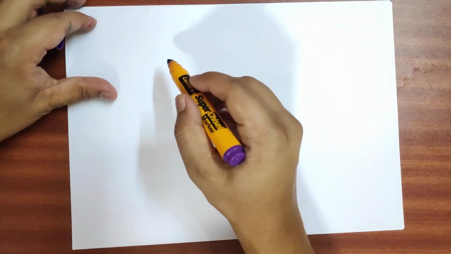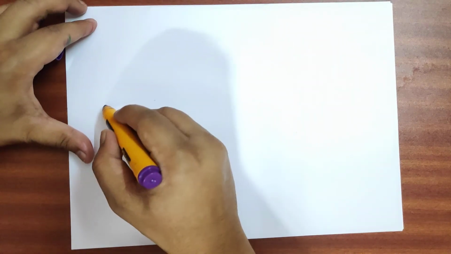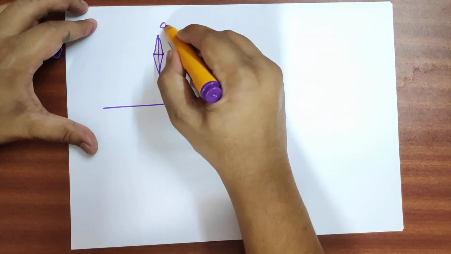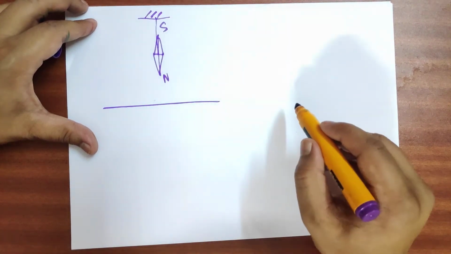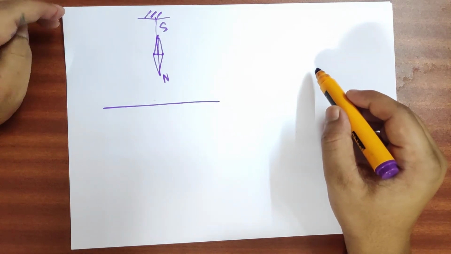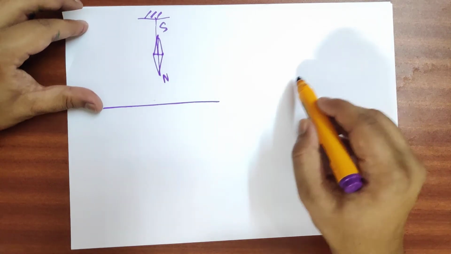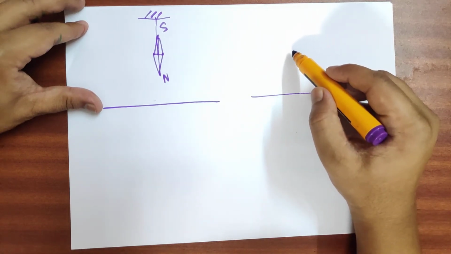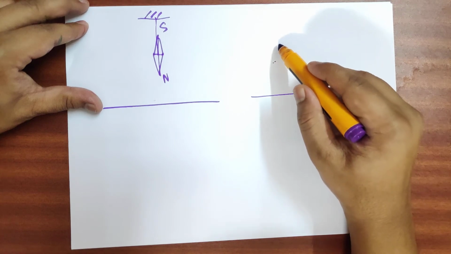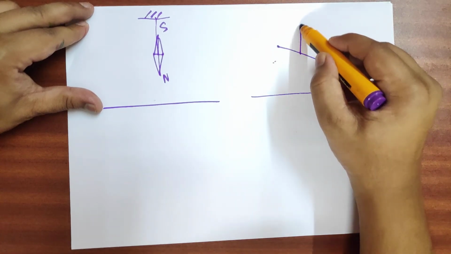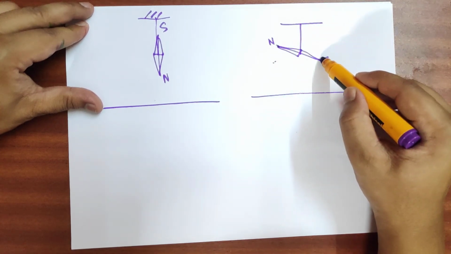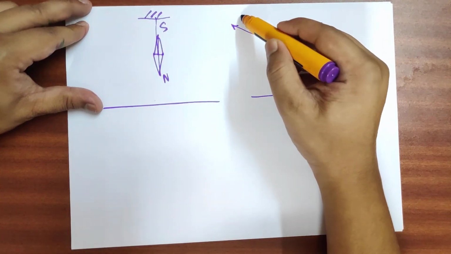And also, you know, in the southern hemisphere, at the poles the magnet will behave like this, right? At the north pole, and in the region of the southern hemisphere, the magnet will point like this, actually, north pole up and south pole down, because this is the direction of Earth's magnetic field.